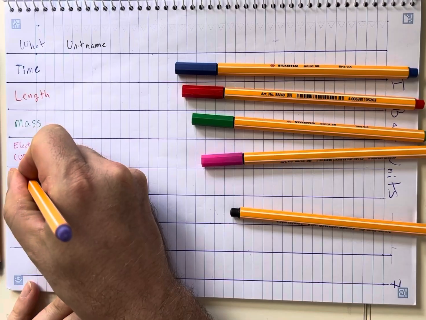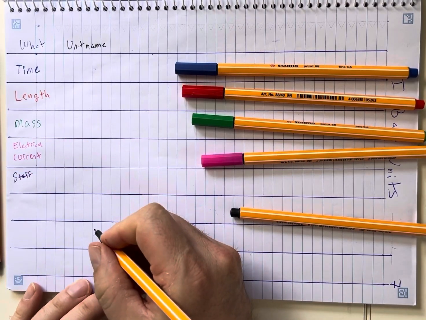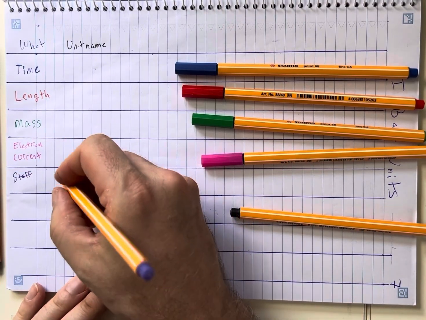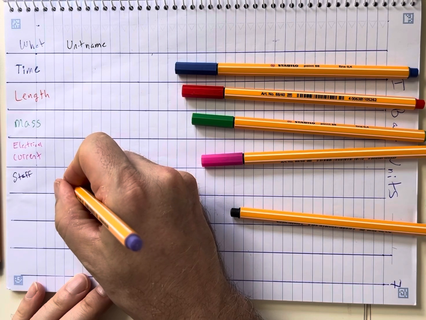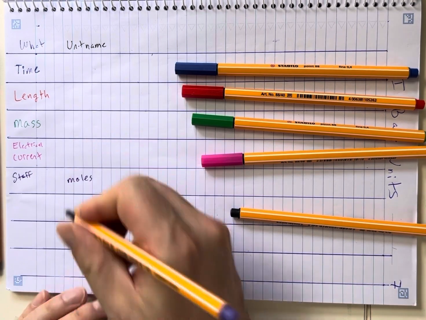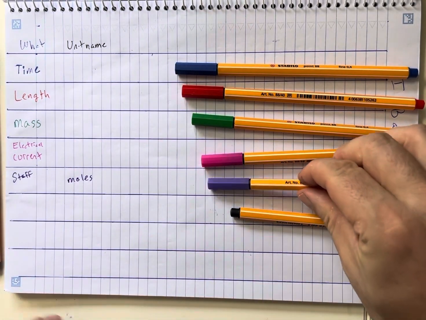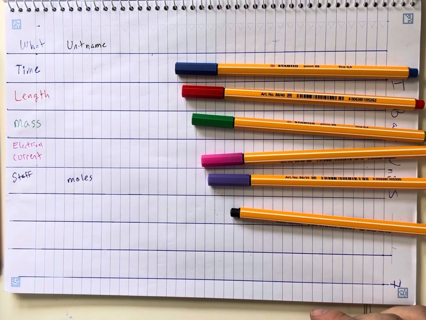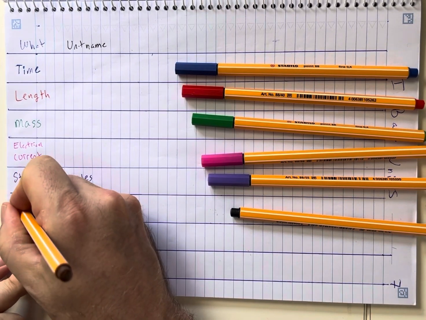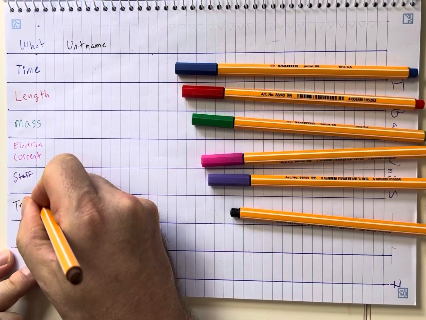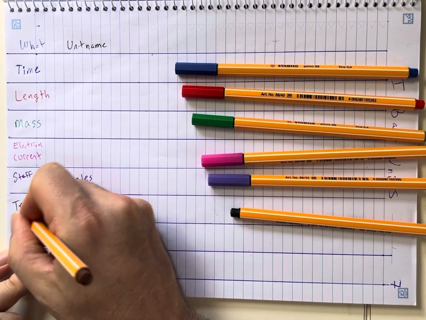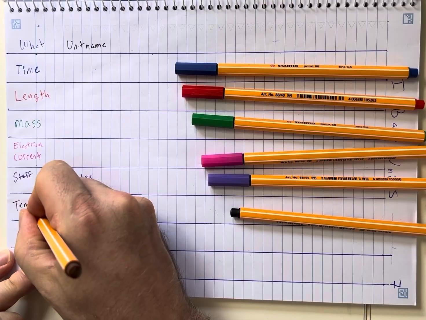We've got stuff. And the unit name for that is moles. And then we've got temperature. Absolute.